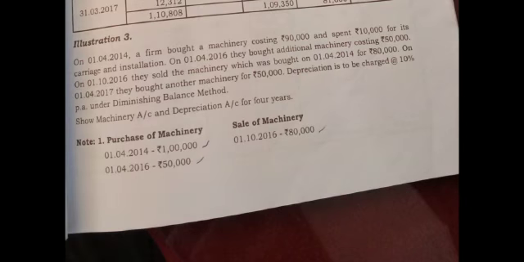So we learned a few things regarding depreciation and methods of depreciation. The various methods are straight line method, diminishing balance method, annuity method, and depreciation fund method, in the last class.